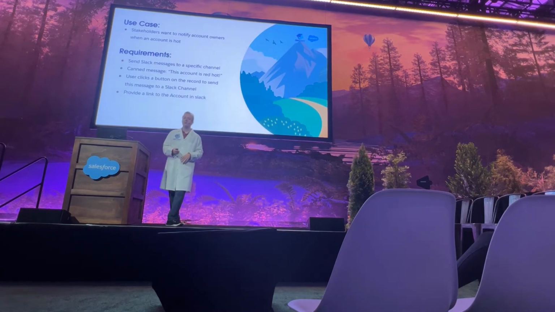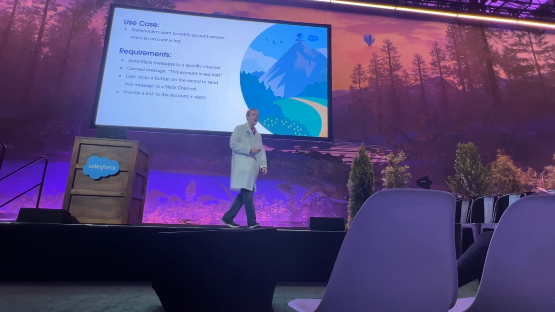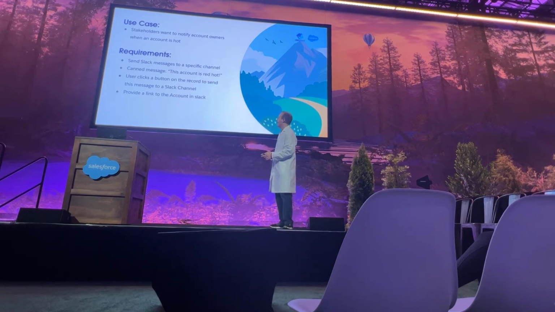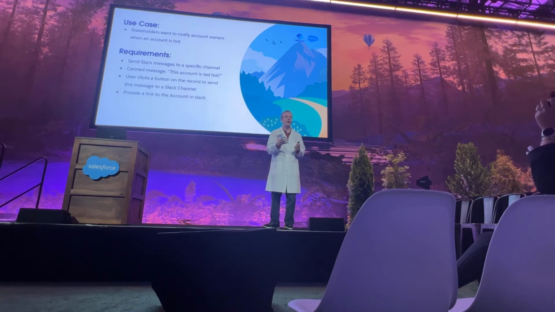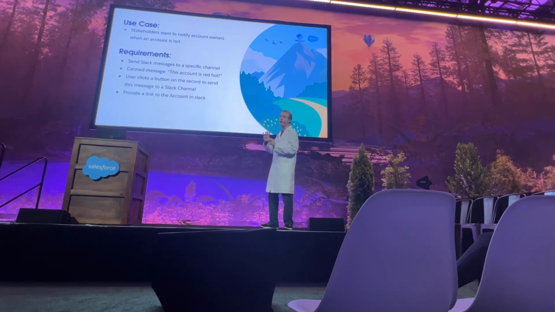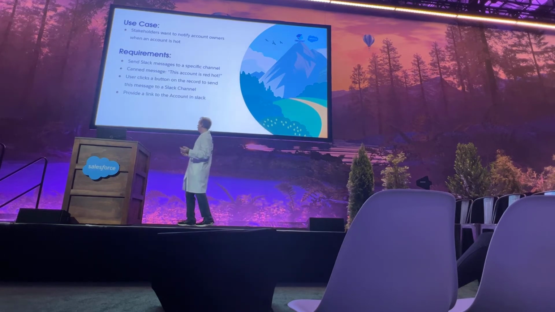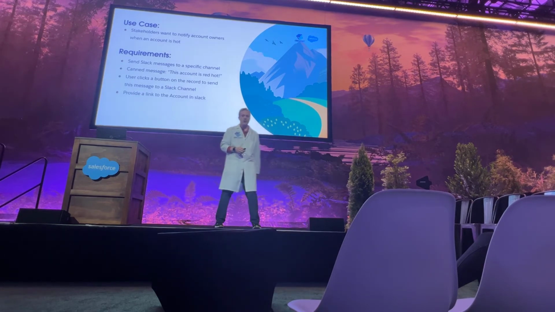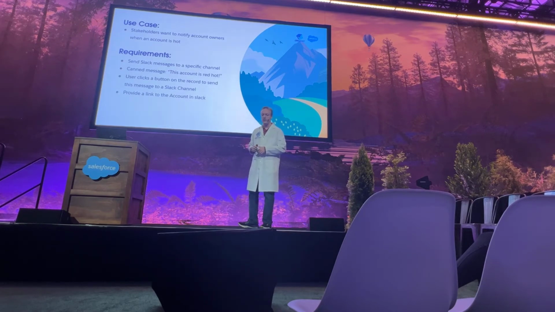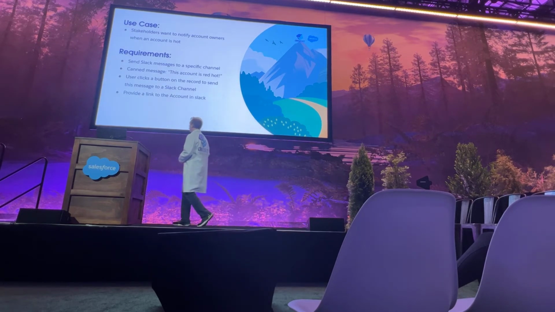So I want to look at a specific use case here. I want to look at a situation where we have our company and we want to notify a Slack group, and the group maybe has a bunch of sales users in it, and we want to say, okay, whenever an account is deemed hot, whatever that means to you, we want to send a message, "This account is red hot," to those users, and we want to click a button to send that message to the Slack channel. Also, we want to provide a link to the account in Slack. So how would we do that?